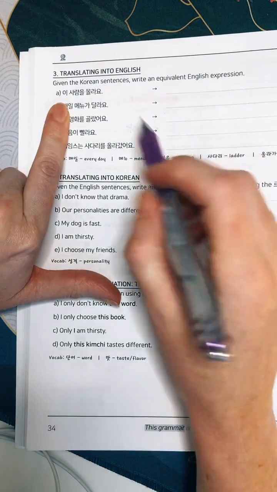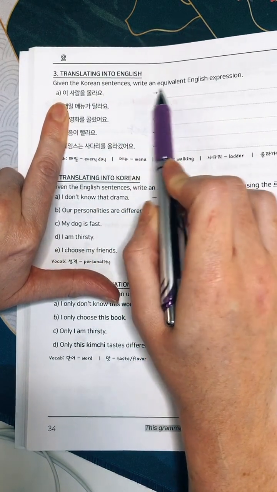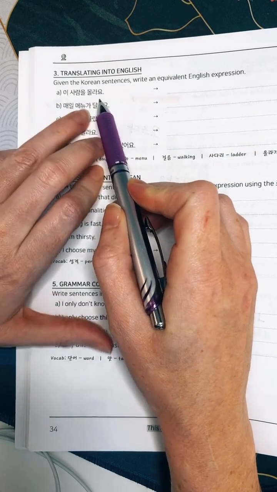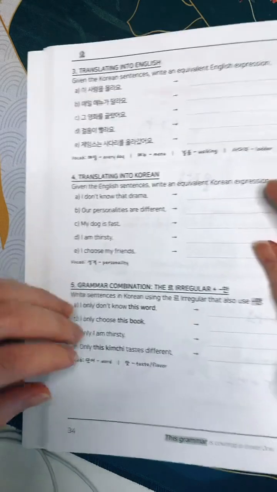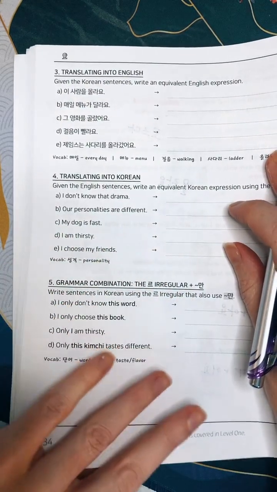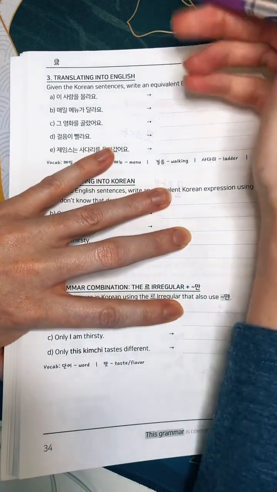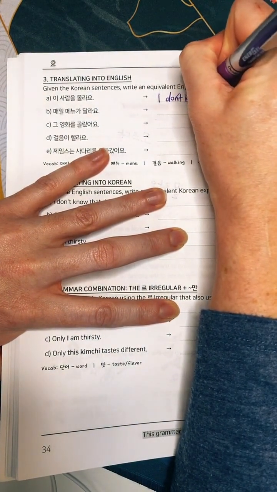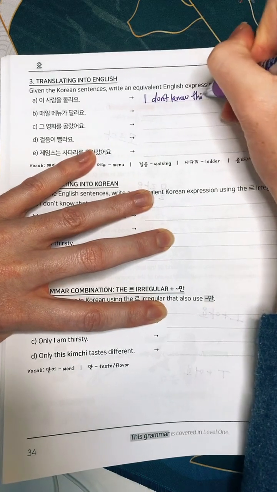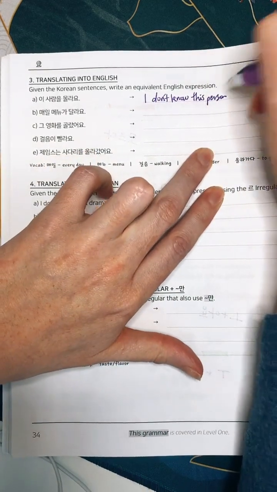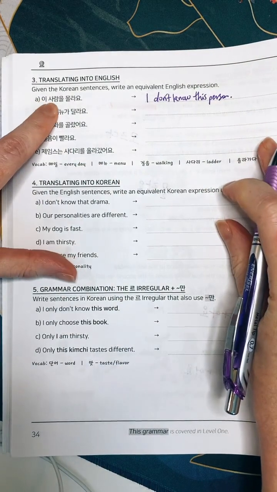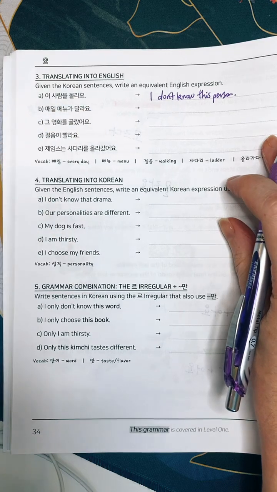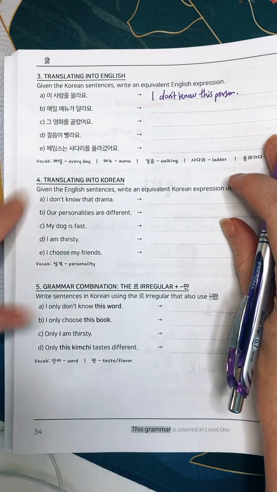So, number 1, given the Korean sentences, write an equivalent English expression. We have 이 사람을 몰라요. I don't know this person. Yes, perfect. 이 사람 is this person, and then 몰라요 is an action verb meaning to not know someone or something. So I don't know this person.